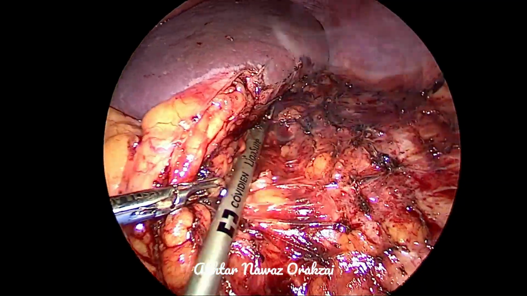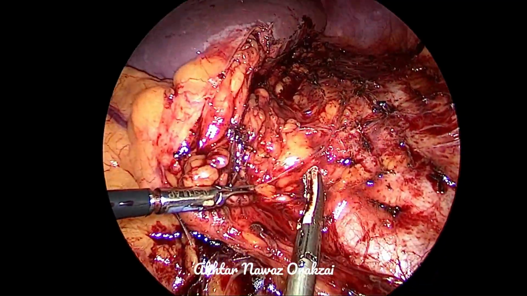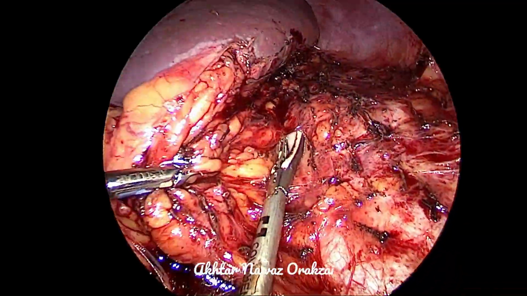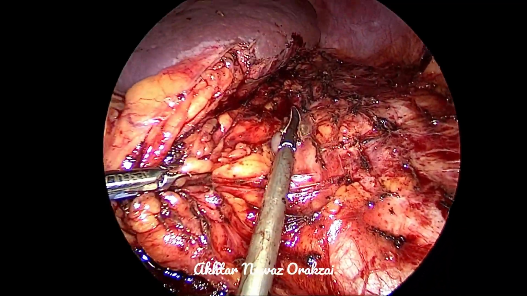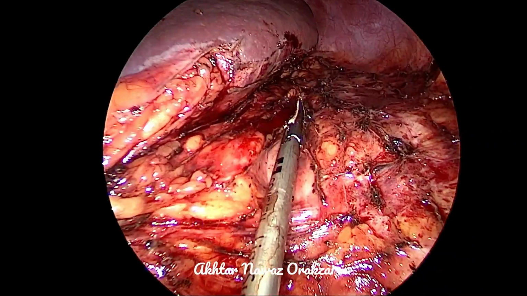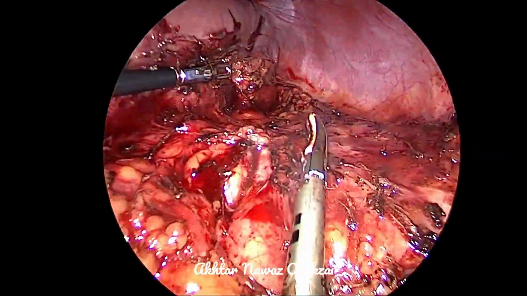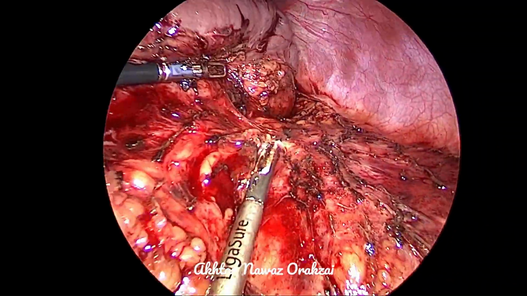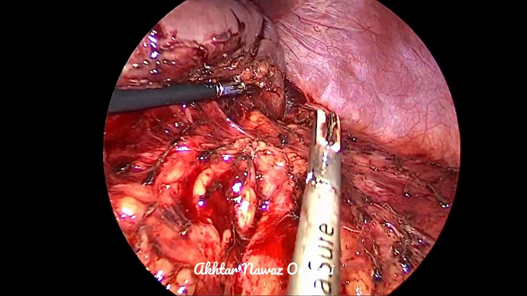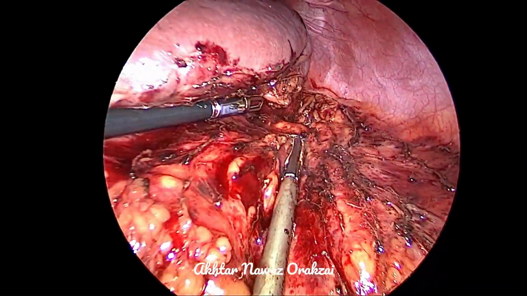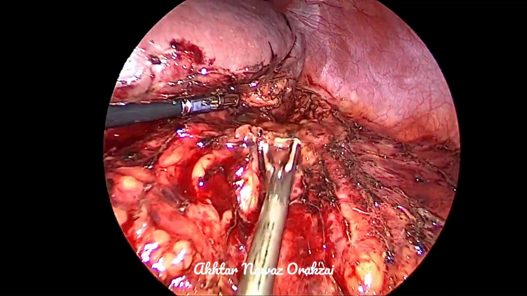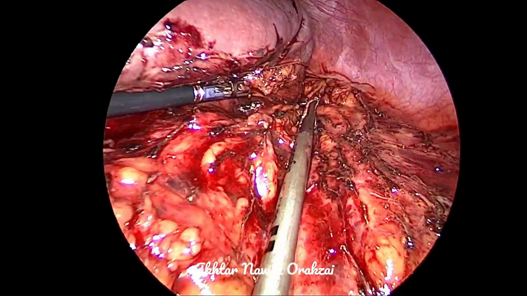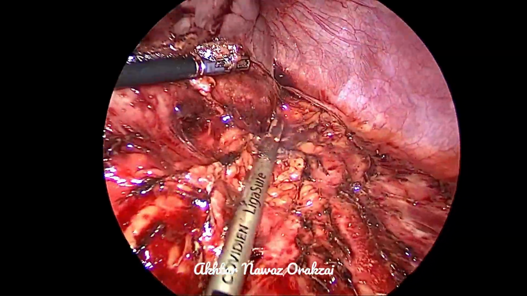Number one is the injury of the diaphragm. So if you go too far away from the kidney, you can open up the diaphragm, and if you try to stay away from the diaphragm, then there are chances that the splenic hilum, especially the splenic vein and the splenic artery, may be injured, and that may lead to a serious complication, which can end up in splenectomy.